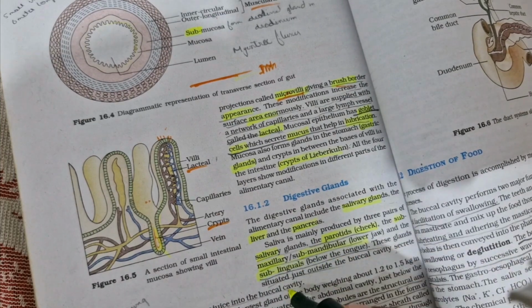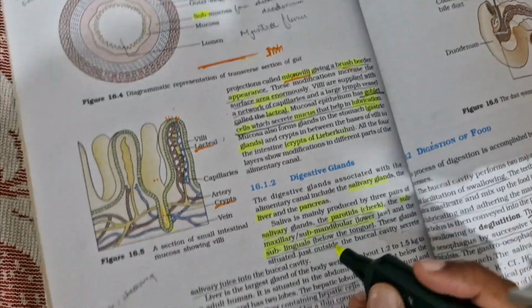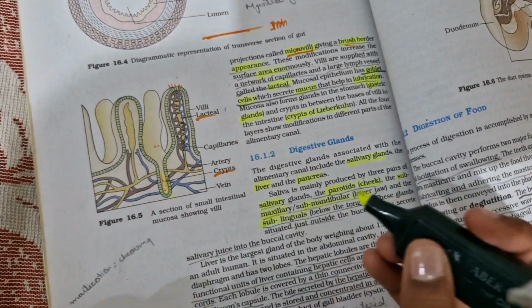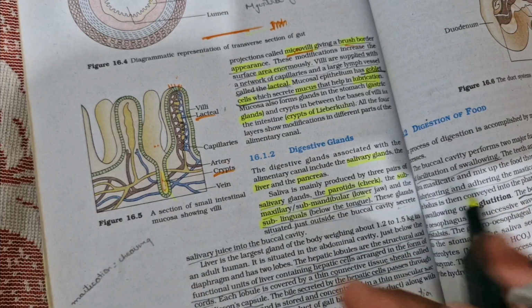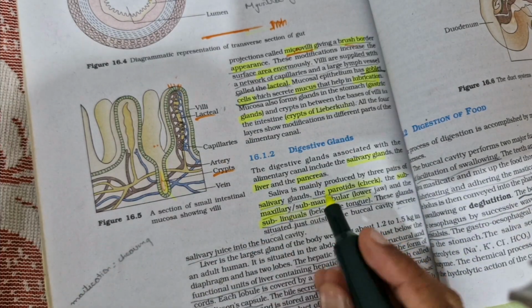The glands situated outside the buccal cavity secrete salivary juice into the buccal cavity. These are present outside the buccal cavity, and they secrete everything into it.